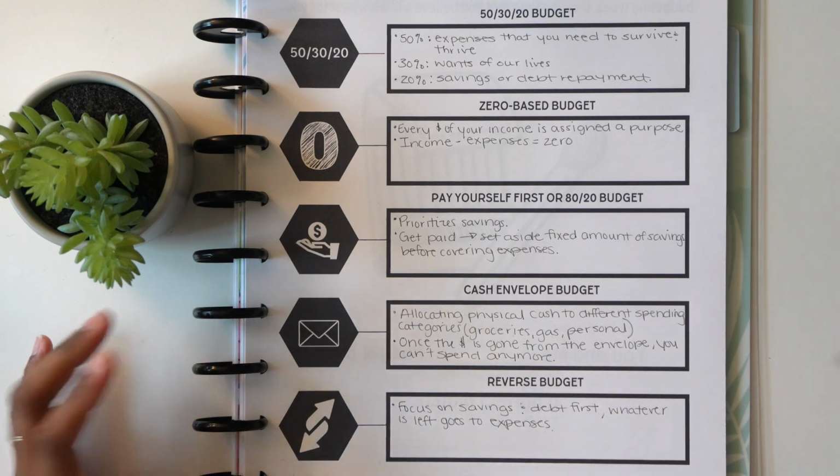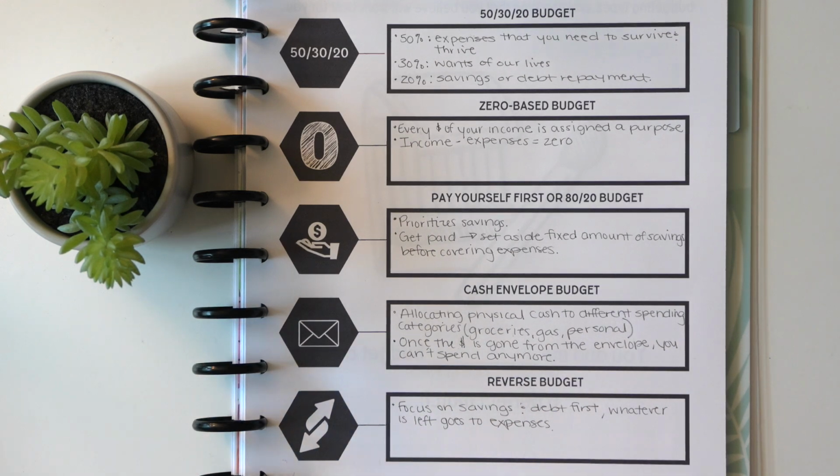Okay, so I already wrote down the summaries for each of the most popular budget types that are out there that most people use. So we're going to briefly go over it, and then I'll talk about each one, who it best benefits, and the pros and cons for that budget type. So the first one is the 50-30-20 budget.